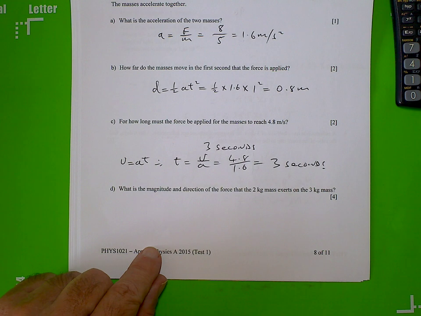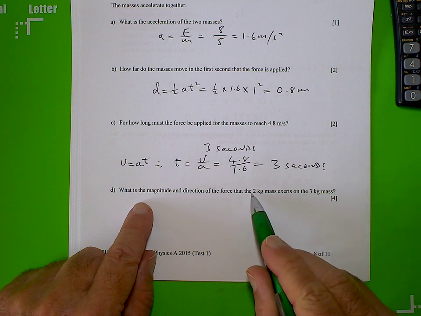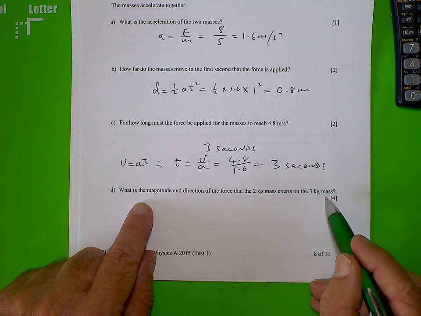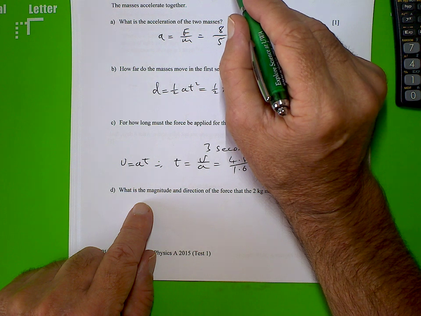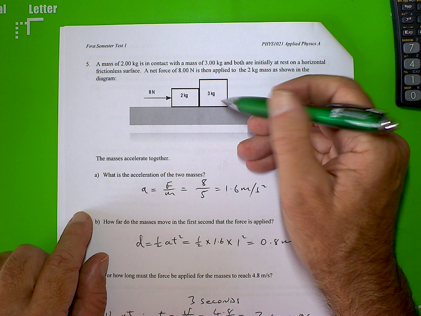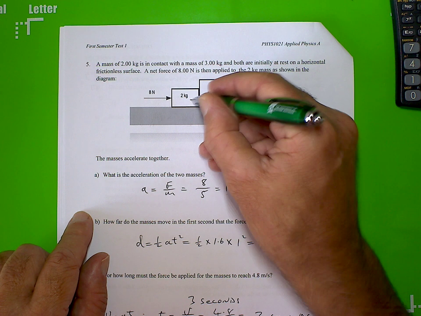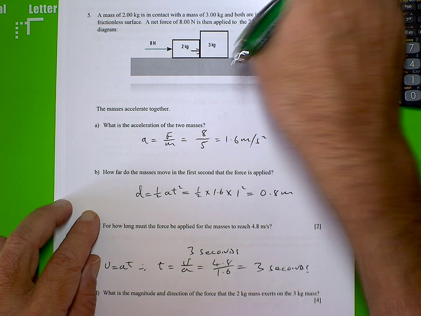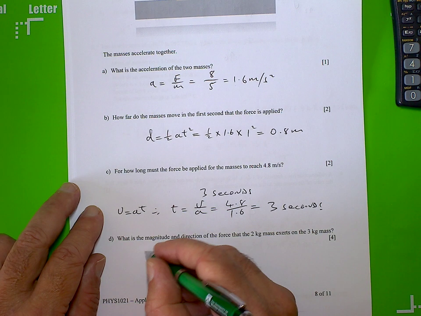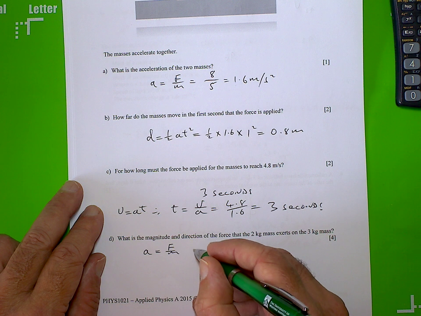And now the slightly harder question. What is the magnitude and direction of the force that the 2 kilogram mass exerts on the 3 kilogram mass? Well, if you look at the 3 kilogram mass, it only has one force exerted on it, and that is the force exerted by the 2 kilogram mass. So our 3 kilogram mass has acceleration equals F over m.